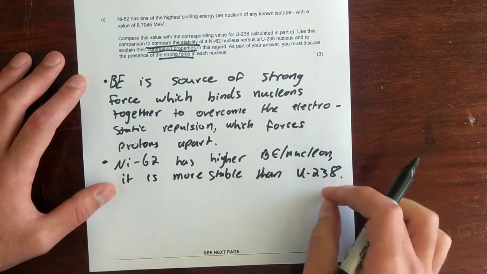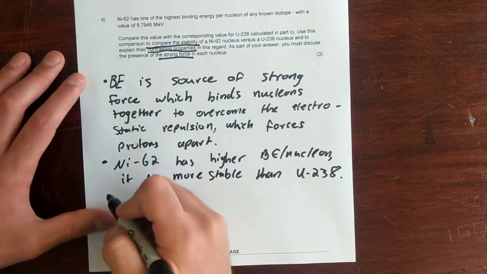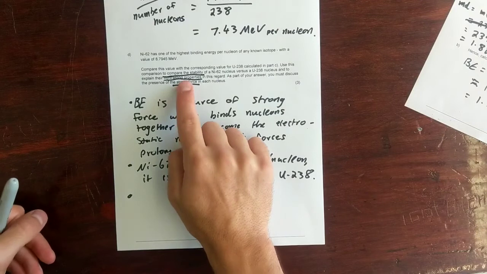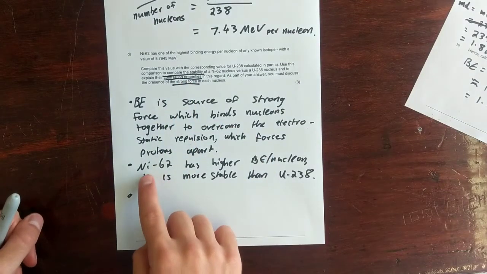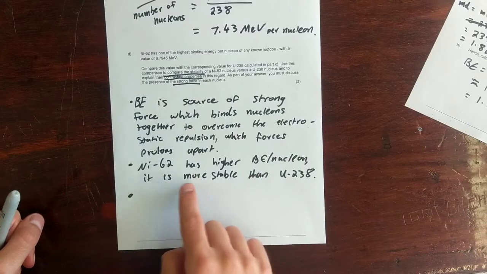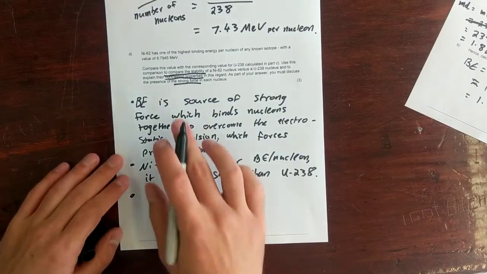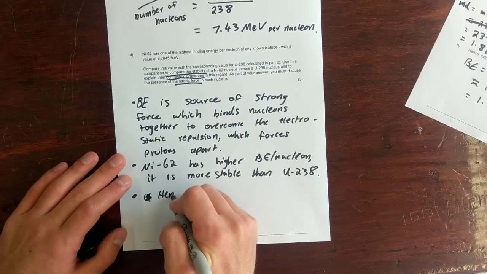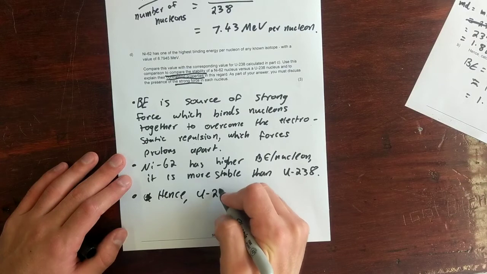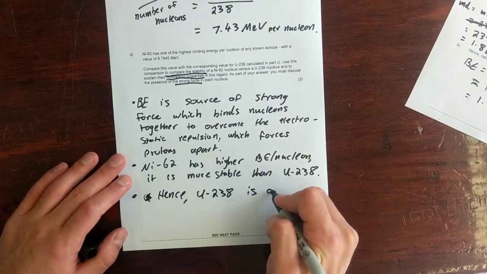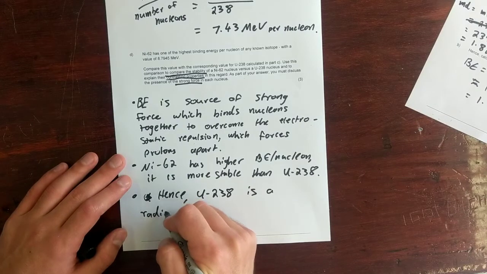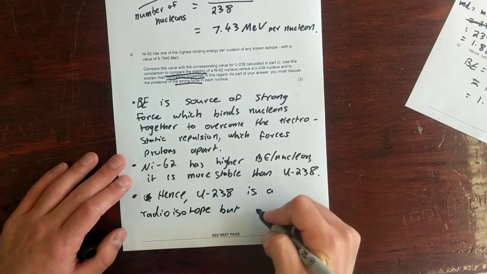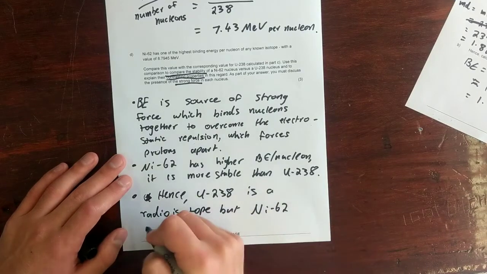So I've compared the stability as it asked me to, and now I'm going to use that comparison to explain their contrasting properties. So I've explained that nickel-62 has a higher binding energy per nucleon, which makes it more stable, and that is why, hence, uranium-238 is a radioisotope, but nickel-62 is not.